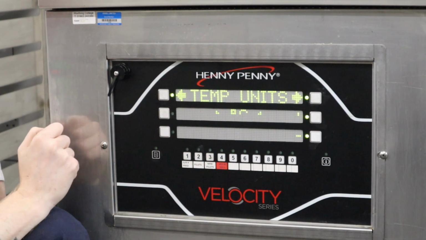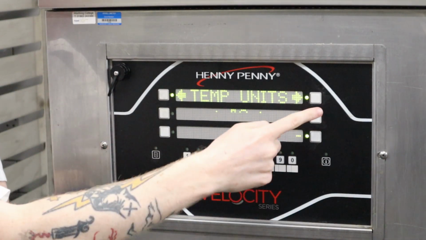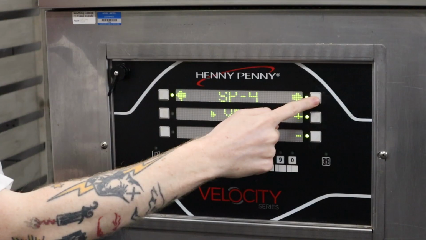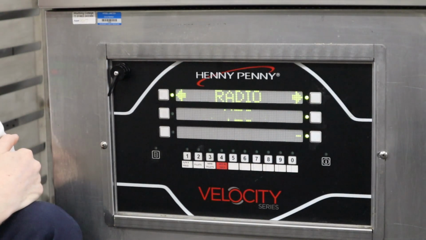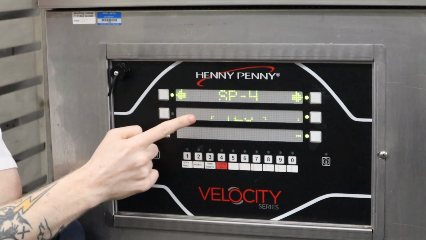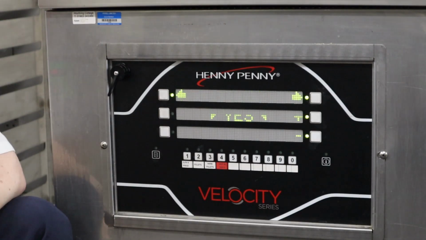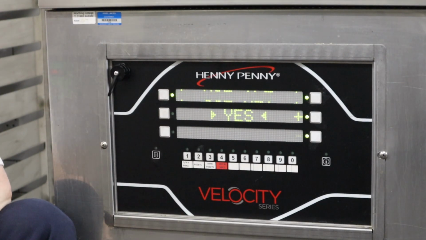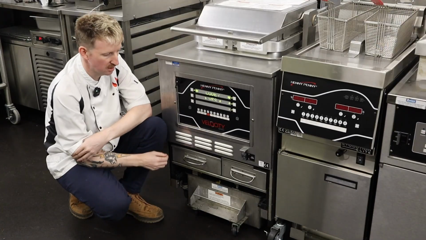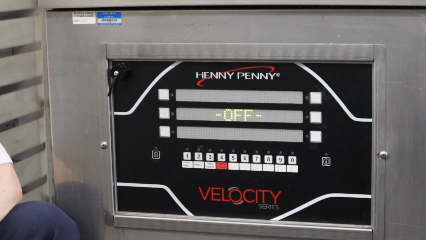And then when we're in special programming, we want to go over to special programming 4, which is our radio system enabled step. We want to make sure that that is set to yes. And then special programming 4A, we want to make sure that's set to yes as well. Both of them are set to yes. We can then just press and hold our menu button to exit.